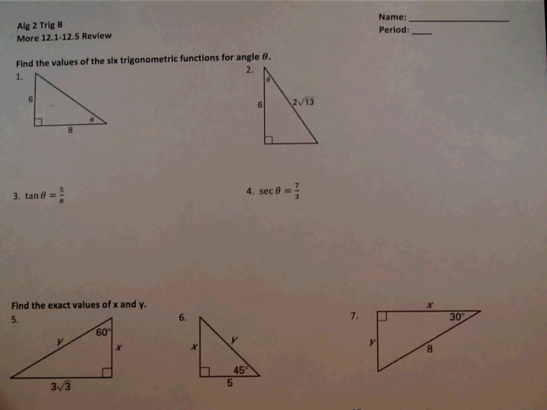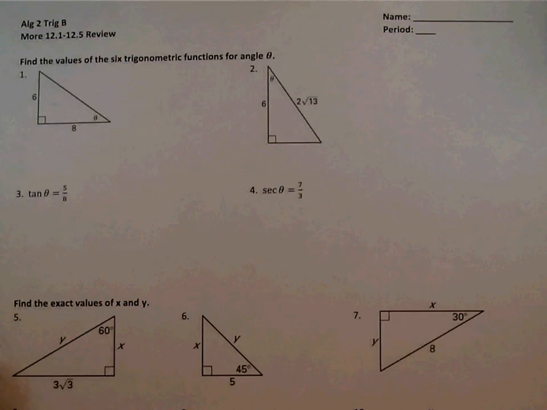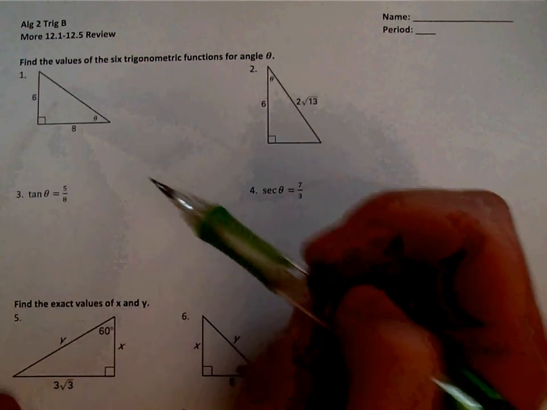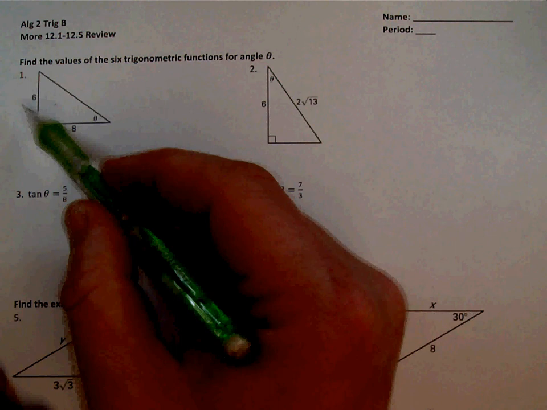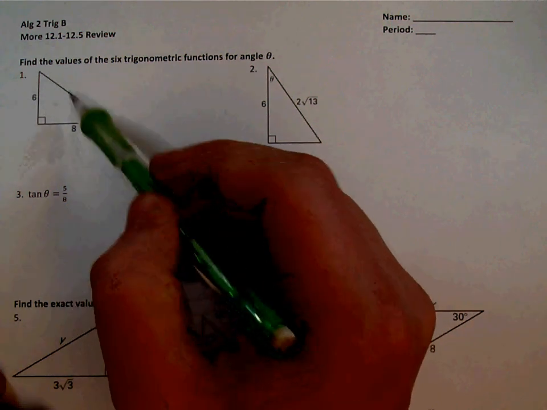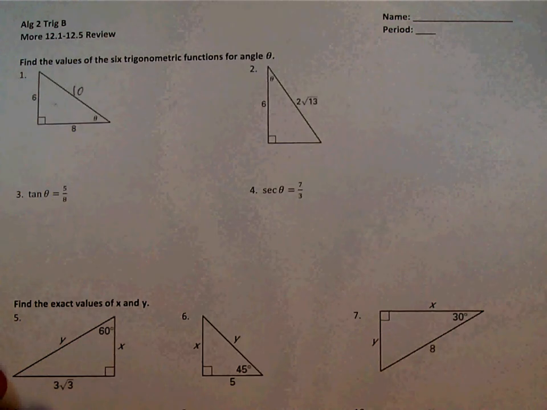Okay, number one, find the values of the trigonometric functions. I'm going to start with the Pythagorean theorem to find the third side. Maybe you also recognize that it's a Pythagorean triple in the ratio 3, 4, 5. It's double that, so it's 10. You could do the Pythagorean theorem to find that side, though.